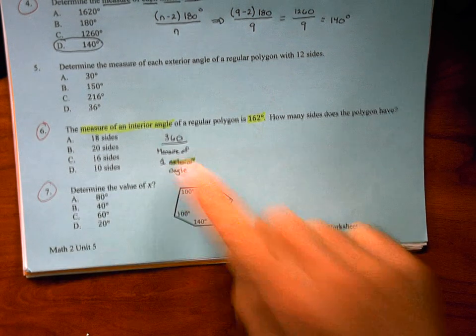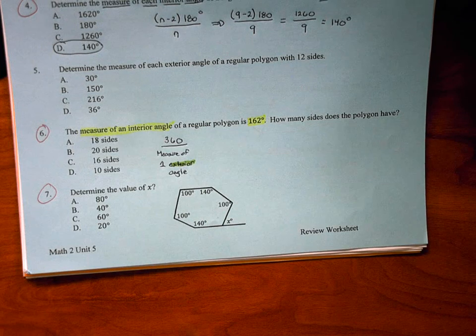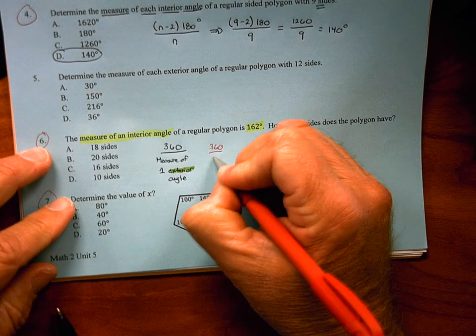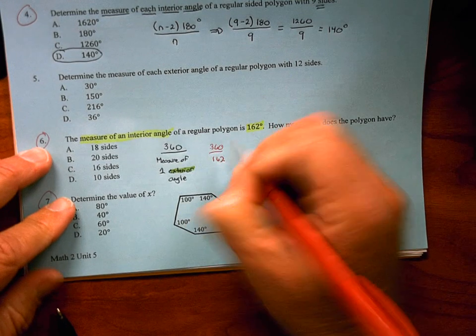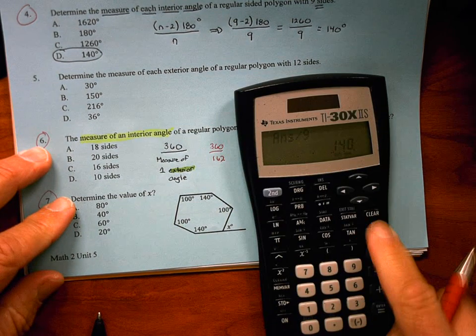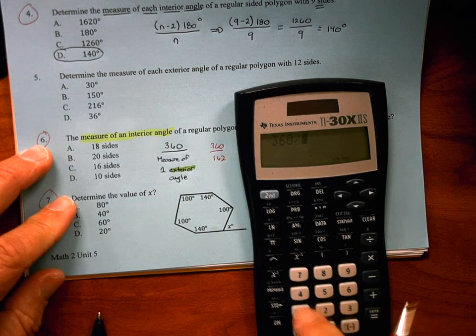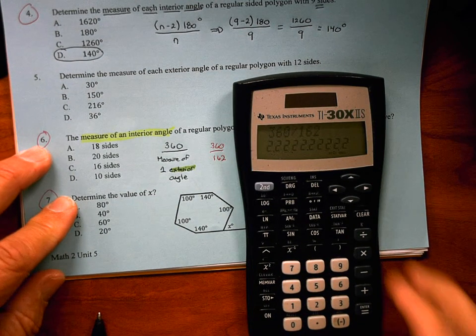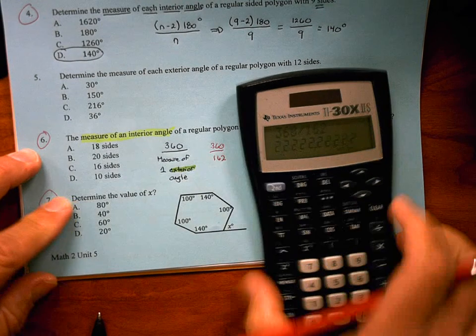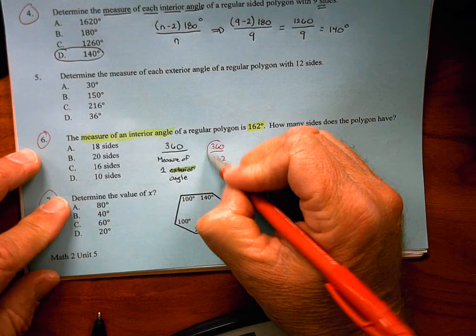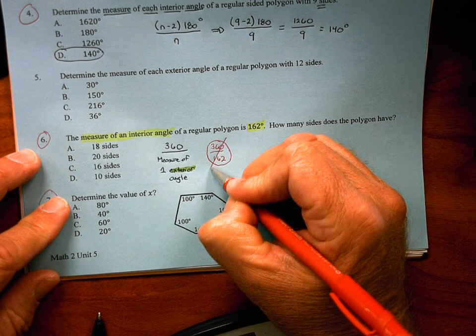I saw a lot of students doing that. And as a matter of fact, if you did put 162 into this formula and you went 360 divided by 162, you can see that your answer would turn out to be 2.222222. Well, you can't have a shape that has 2.22 sides. So this is not what you're going to do in this problem.